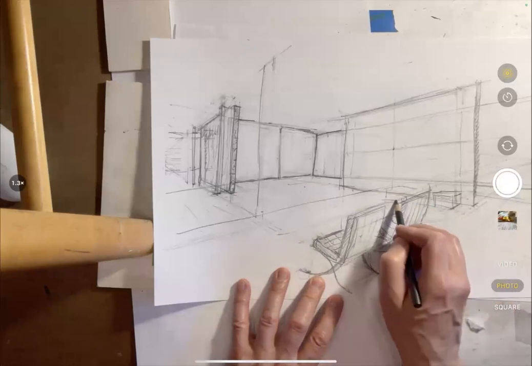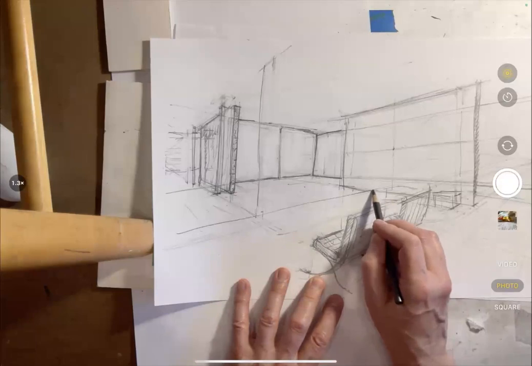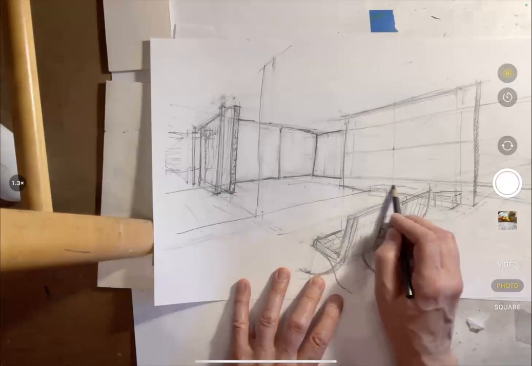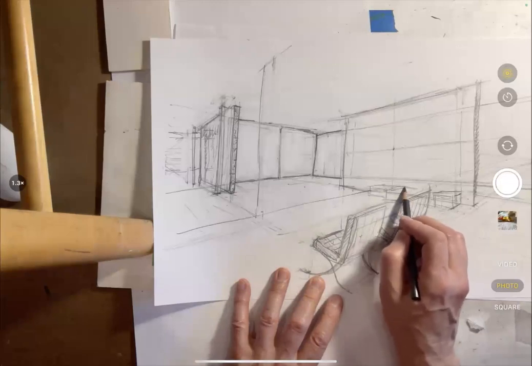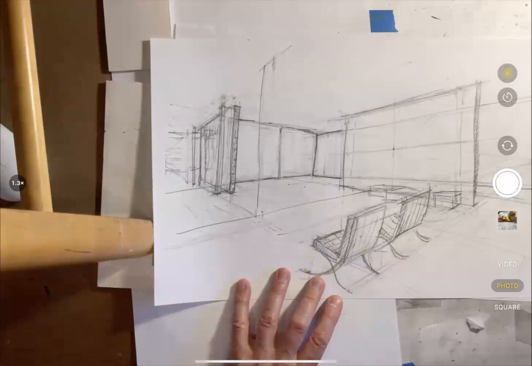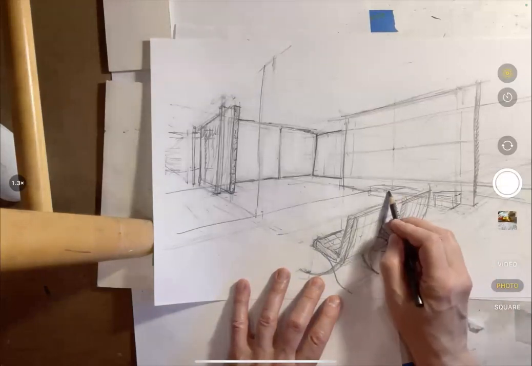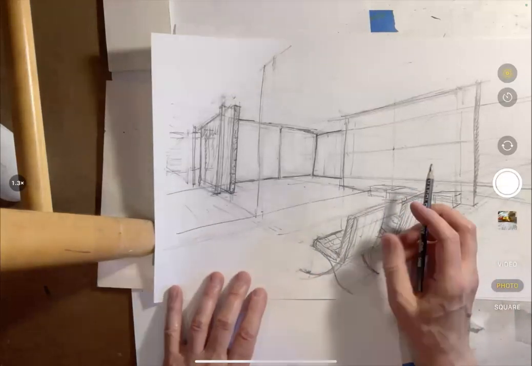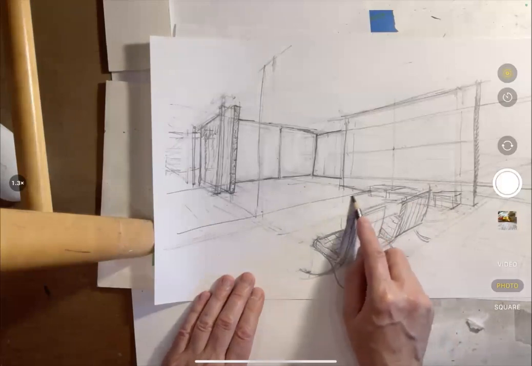The stools, I'm just going to start out as boxes, even just for the position on here.